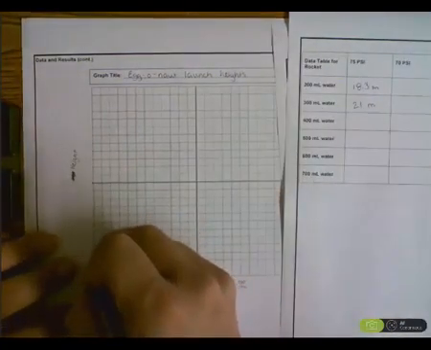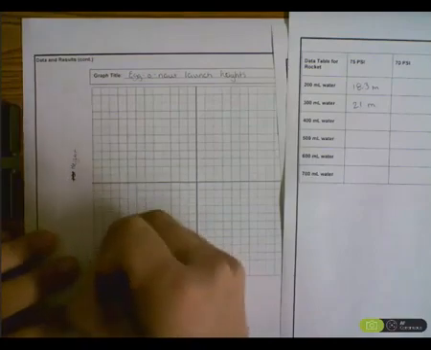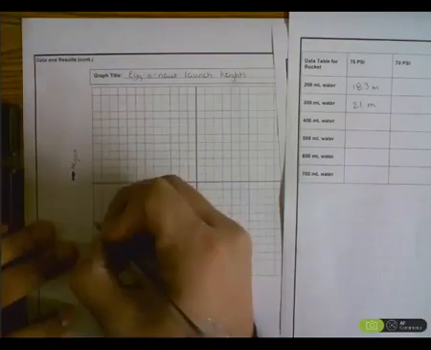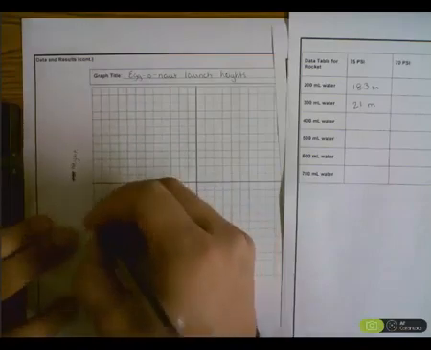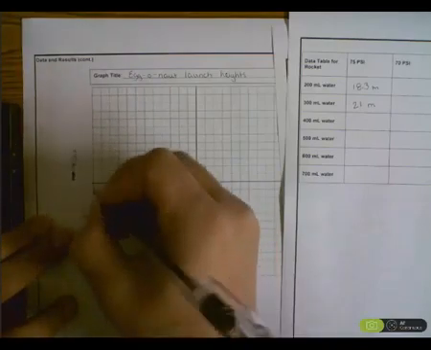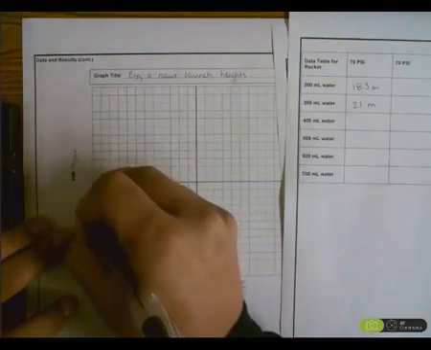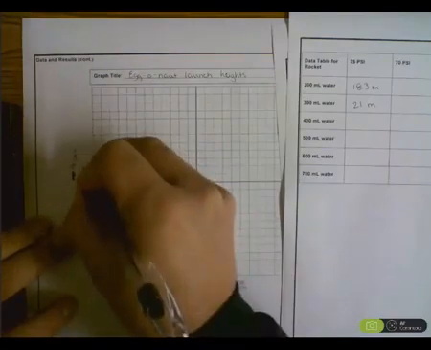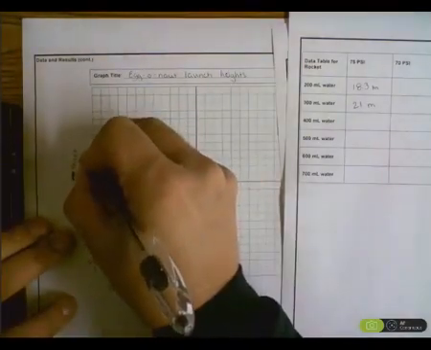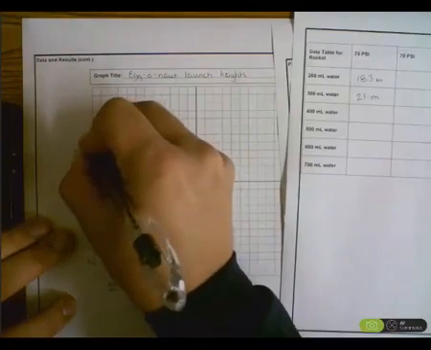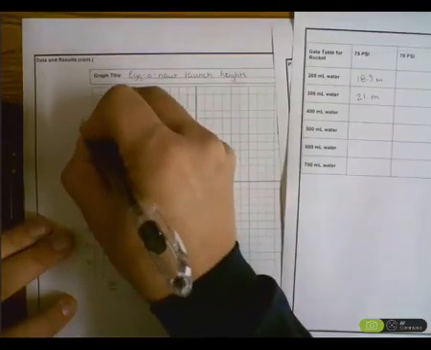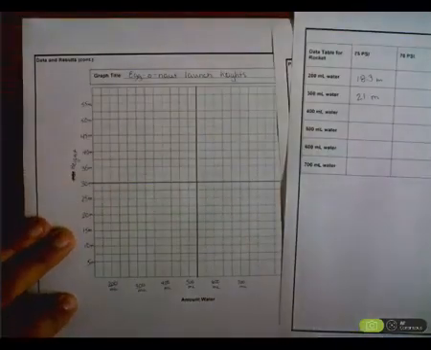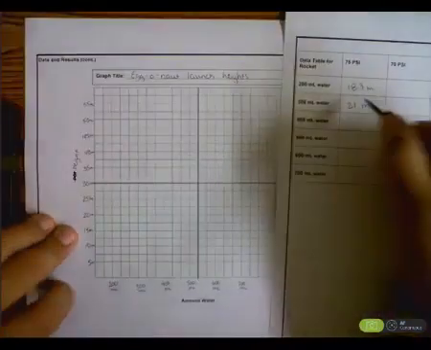So I got 5 meters, 10 meters, 15 meters, 20 meters, 25, 30, 35, 40, 45, 50, 55.